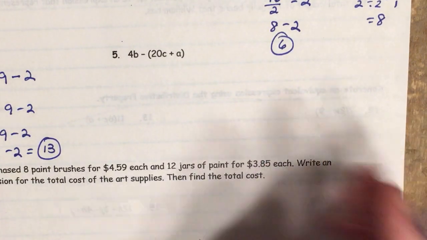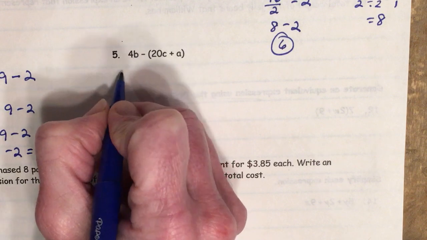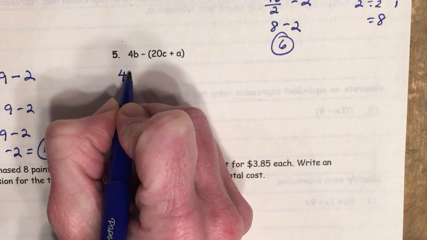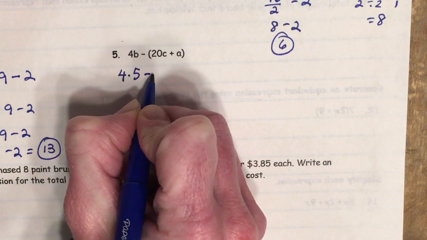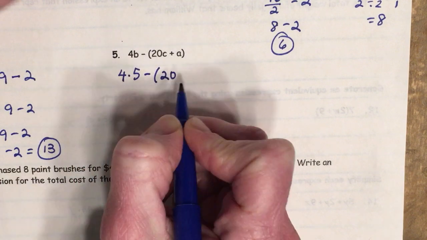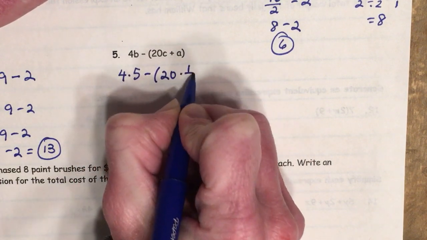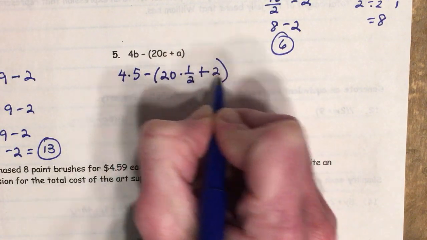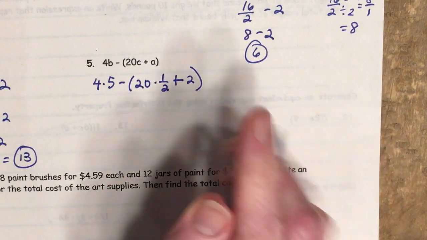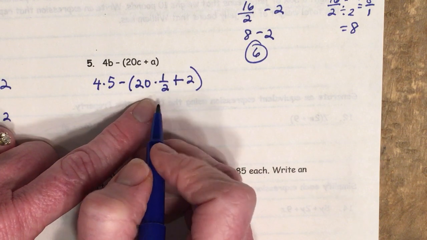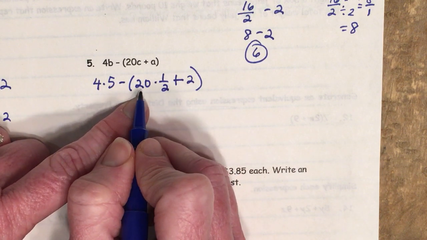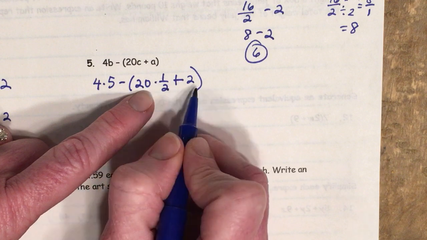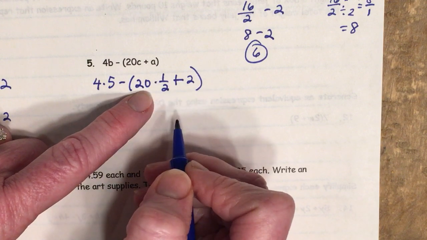All right, and then on number 5, 4b means 4 times b, or 4 times 5, minus, and then in parentheses, 20c would be 20 times 1/2, plus a is 2. All right, so this time I do have parentheses. I need to start inside my parentheses. And then within the parentheses, I'm going to do multiplying before I add, because multiplying always comes before adding.